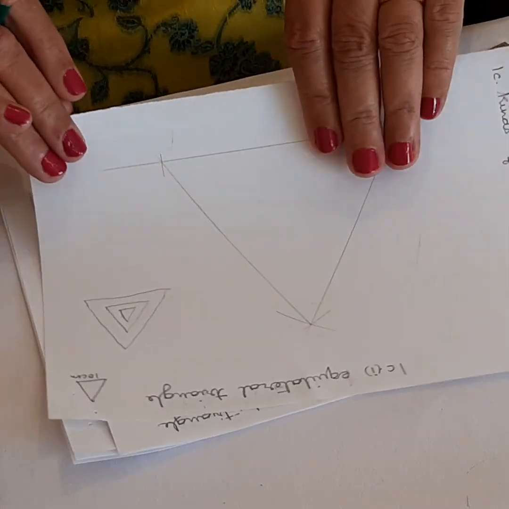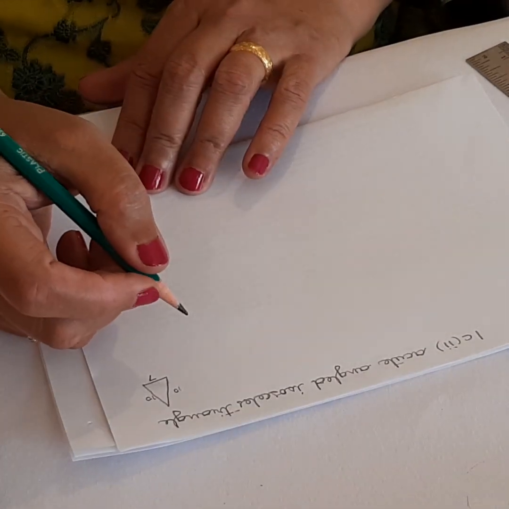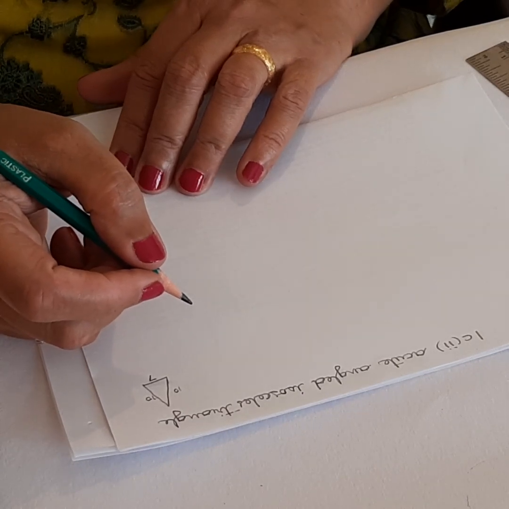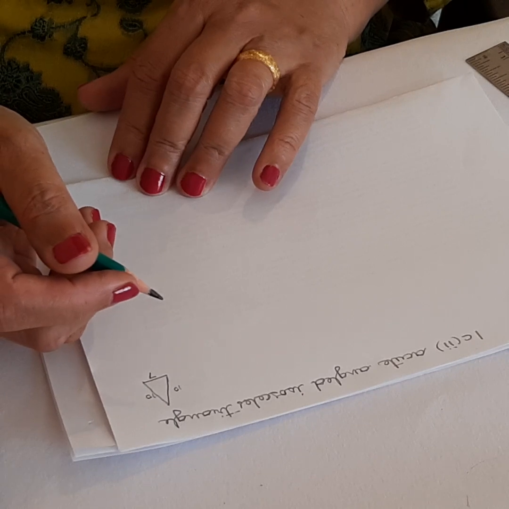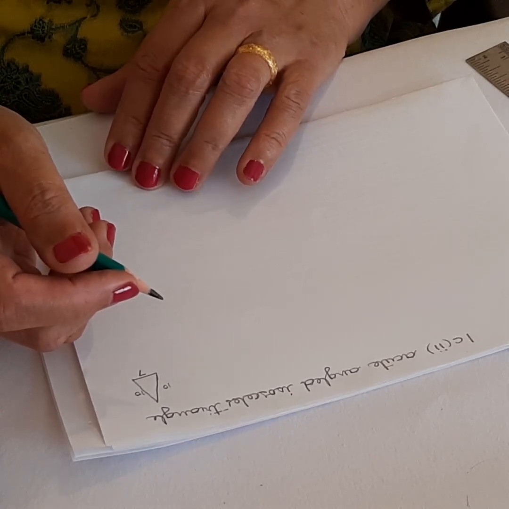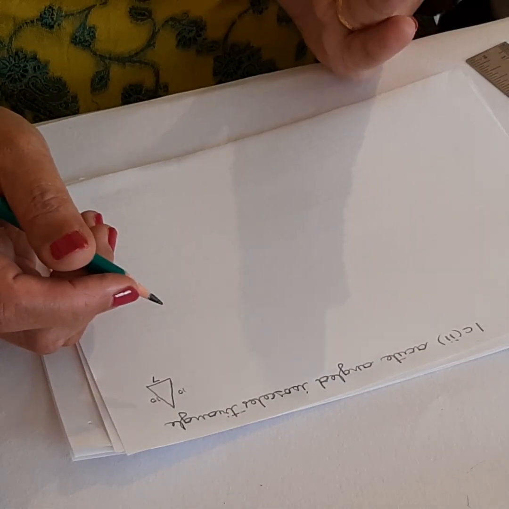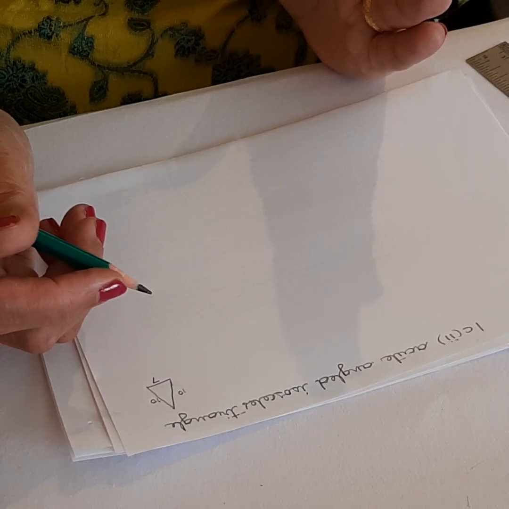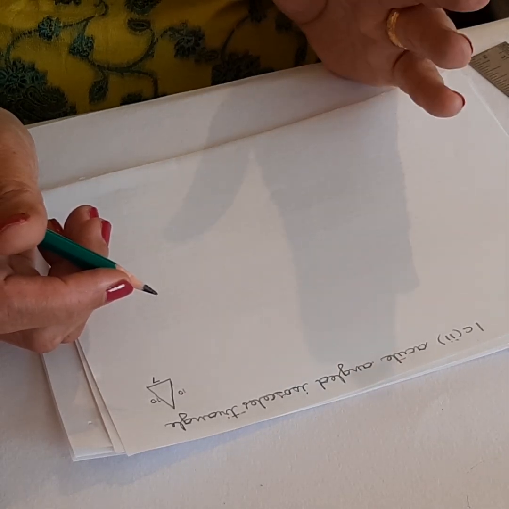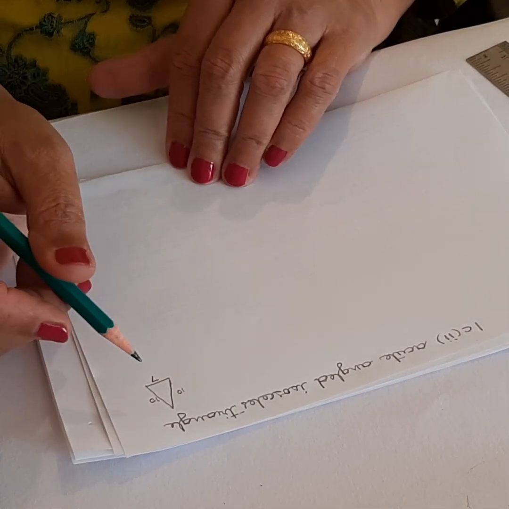Now what do you mean by acute angle? Acute angles are angles less than 90 degrees. So all angles less than 90 degrees are acute. All angles more than 90 degrees are obtuse. And in between both of them, you have your 90 degrees, your right angle. So based on the sides and based on the angles, the classification of the triangles will happen.